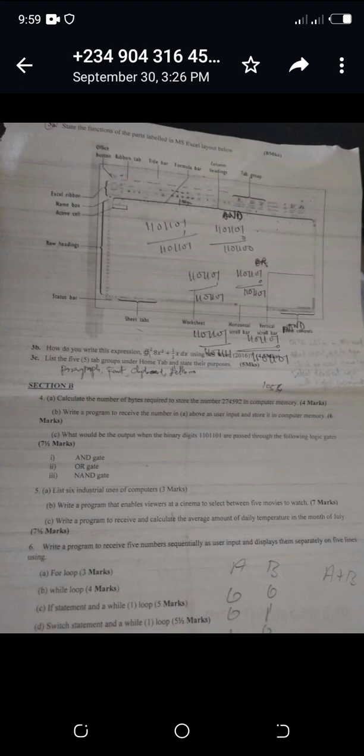It says calculate the number of bytes required to store the number 274,592 in the computer's memory, 4 marks. This question carries 4 marks, and as you can see, you are not supposed to spend more than 1 minute on it. Actually, you are not calculating anything. It's very simple. It's a bonus mark. It says calculate, but the truth is that there's nothing there to calculate. The answer is simply int. How do I know?